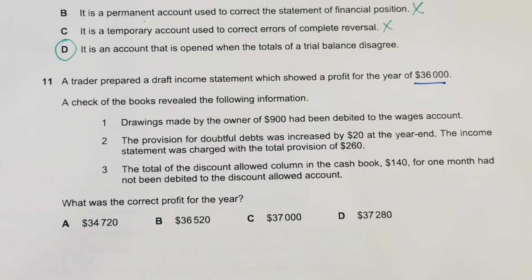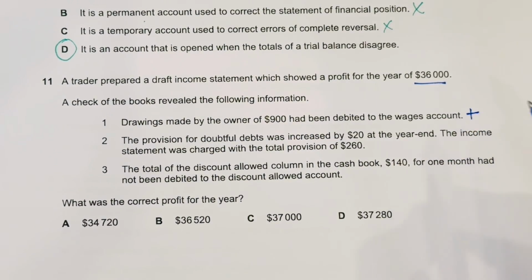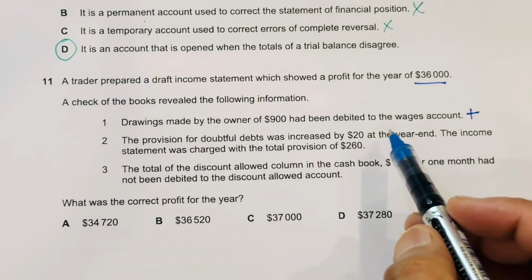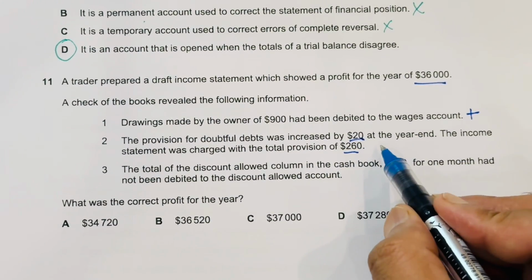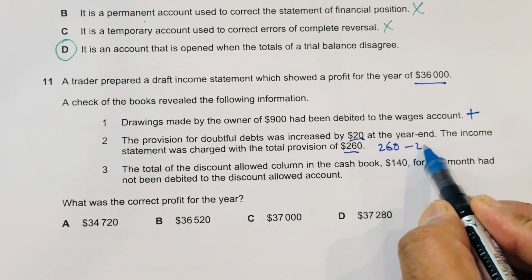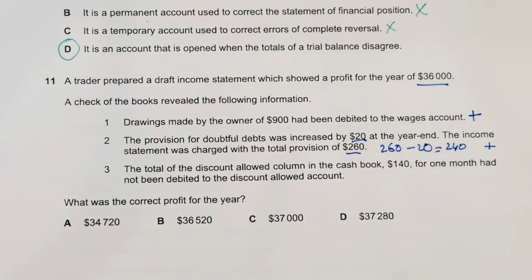Okay, drawings made by the owner of 900 had been debited to the wages account. So this is wrongly done, so this amount should be added. And the provision for the doubtful debt was increased by 220 at the end of the year. The income statement was charged at the provision of 260. So it was charged at 260, instead it should be charged 220 only. So 260 minus 220, 40. So this should also be added because it is extra charge.